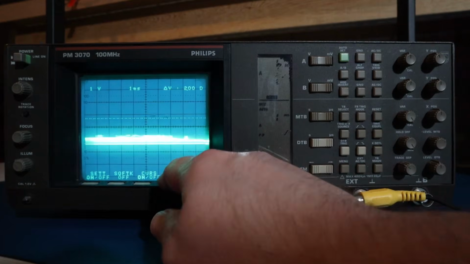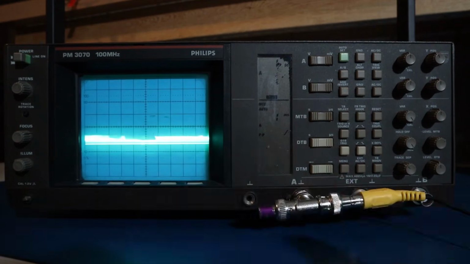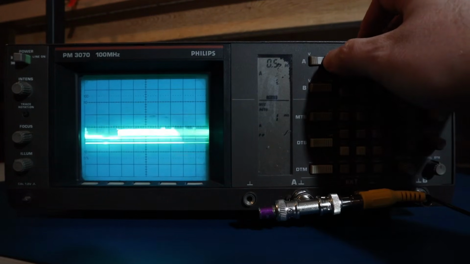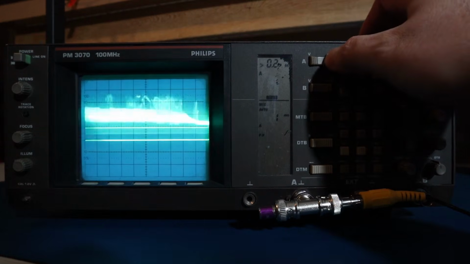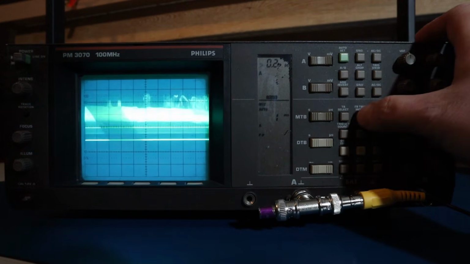Now, if you don't have delayed time base or TV triggering, you can still look at parts of the signal. I'll turn cursors and text off. Then set it to 200 millivolts. You can set it to your own liking, of course. Turn on triggering.